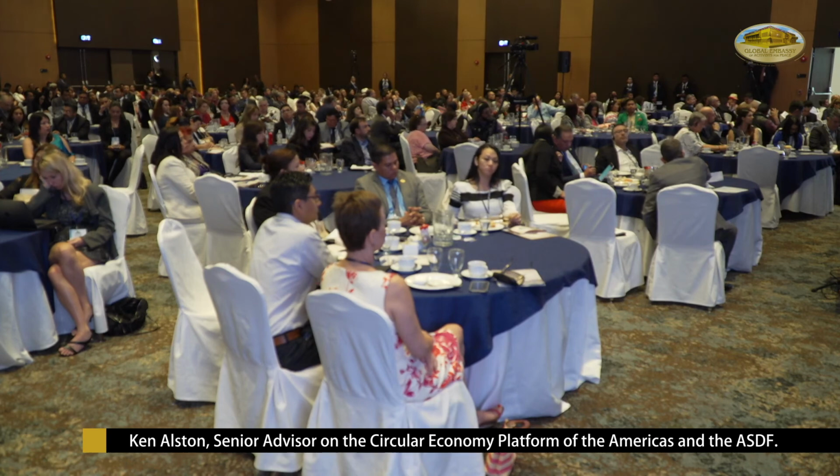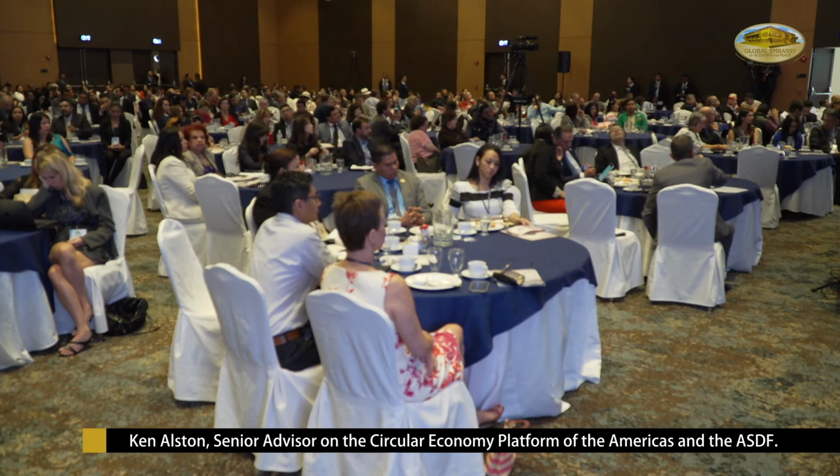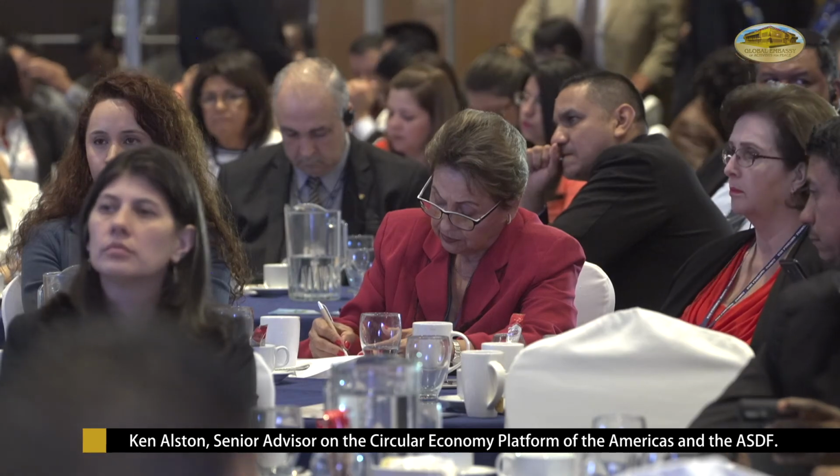We have to look for opportunities right now, even with the products that are designed for the linear economy, to reutilize them and create new jobs and new products, even with this linear flow. And then we have to work even harder to create new products that are intentionally designed to go into this circular economy.